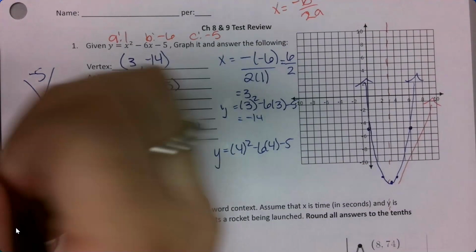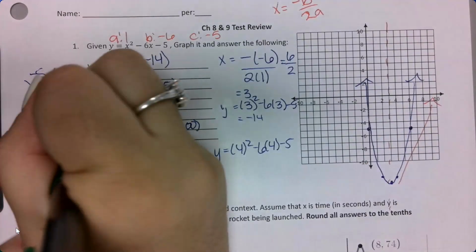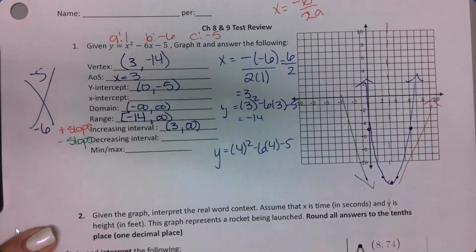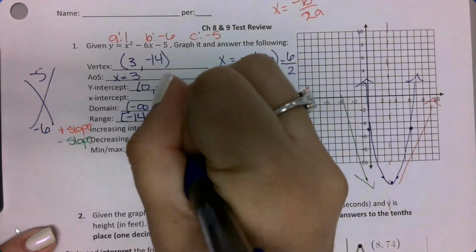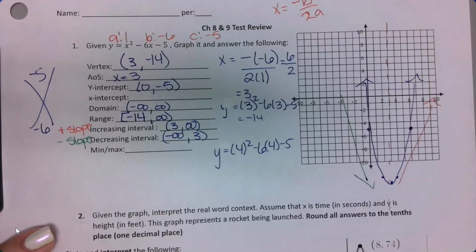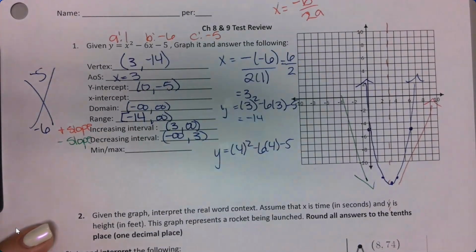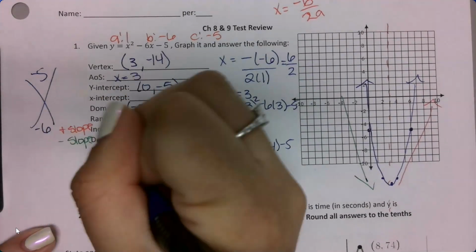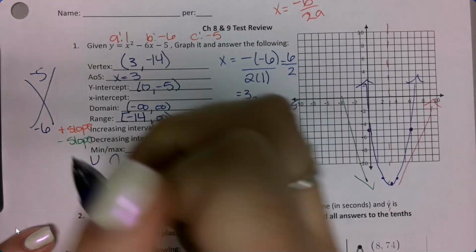My decreasing interval is where I have a negative slope. So that here on this graph is on the left side. So that starts on the left, and it ends at my x value of 3. This one is U-shaped, so that's going to be a minimum. If it's mountain-shaped, it's a maximum.